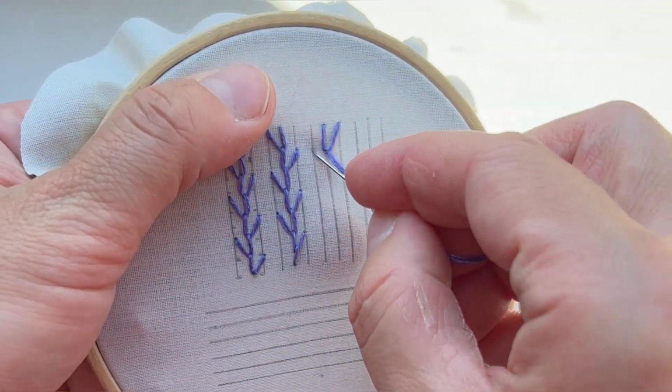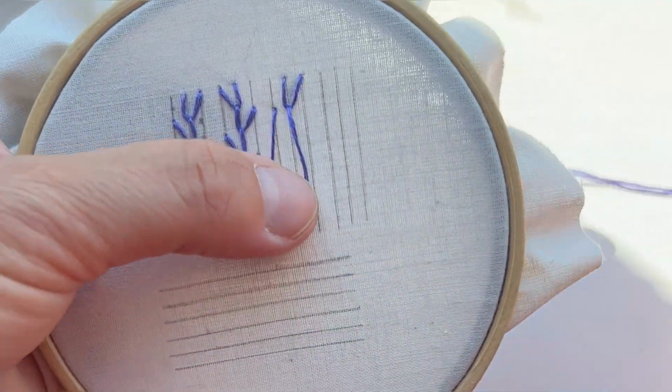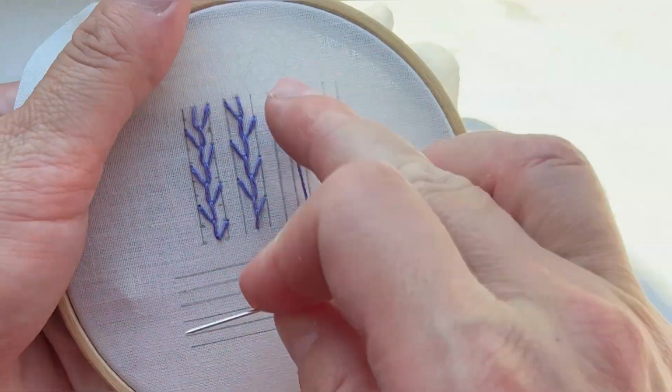By the way, if you don't have a stand for a hoop, it's not a problem. Now you can see how to do this stitch without a stand.